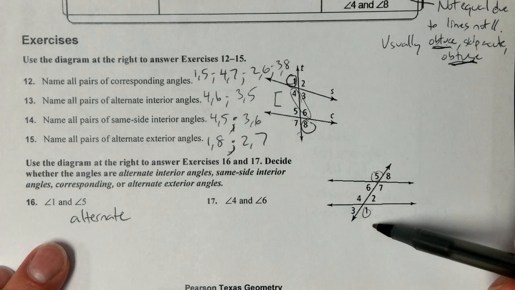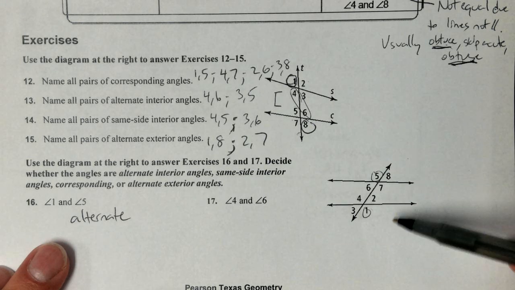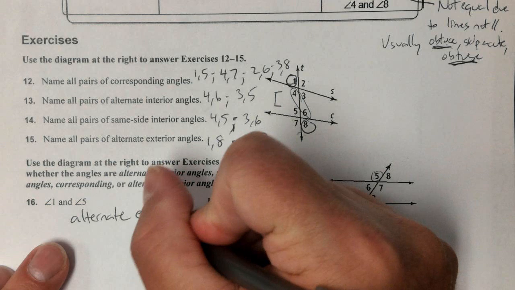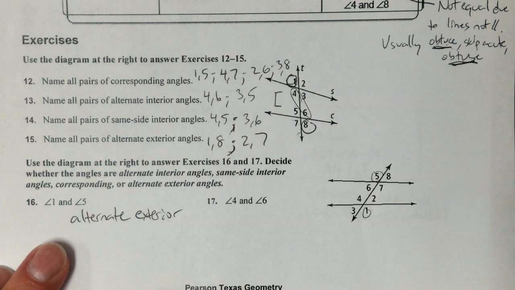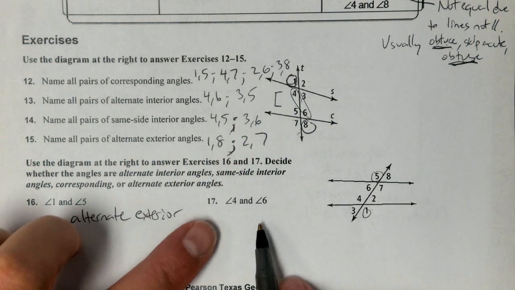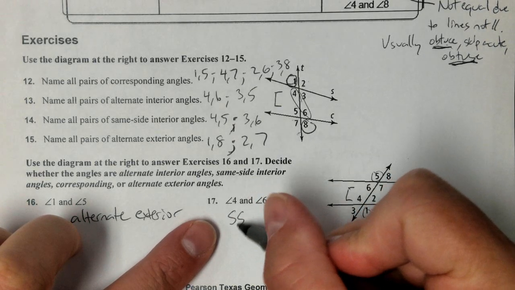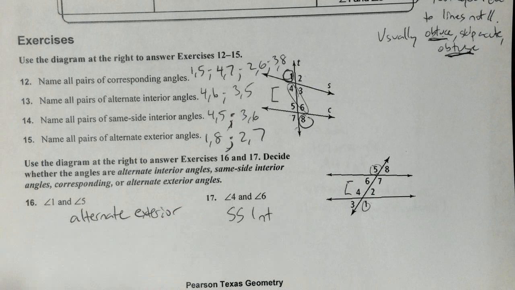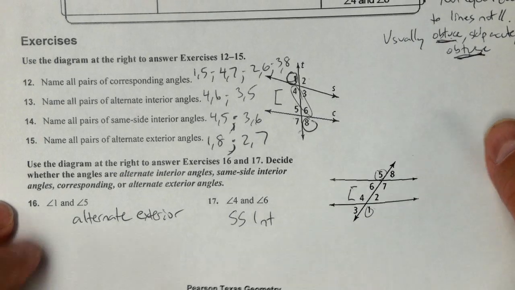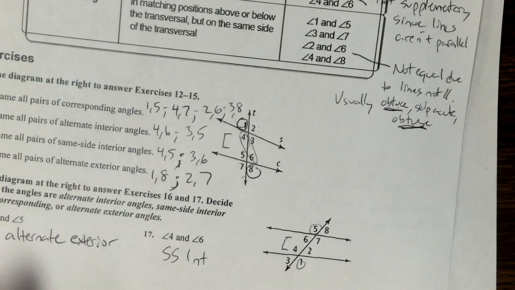Since one's above and one's below, that means they're exterior. So alternate exterior. And then 4 and 6 are same side interior. I'm going to put SS int.